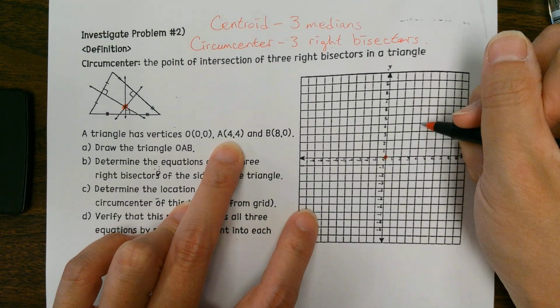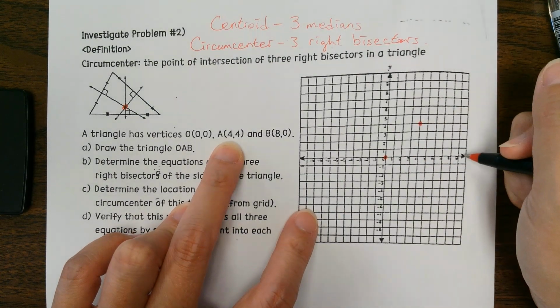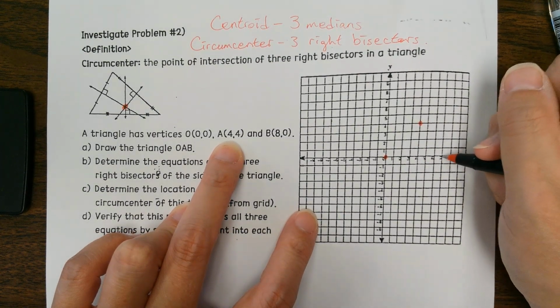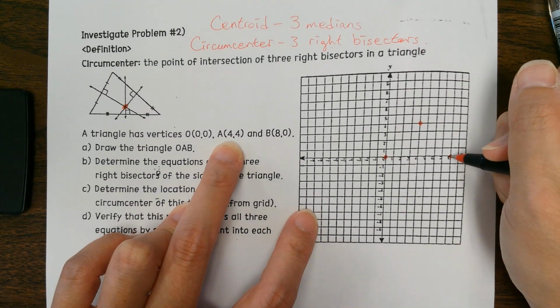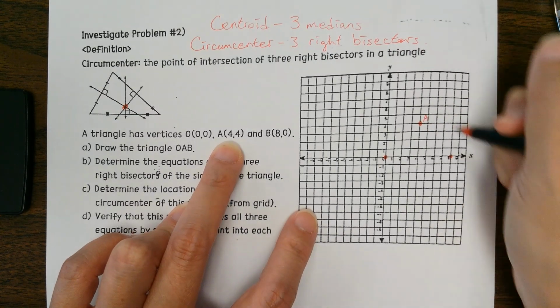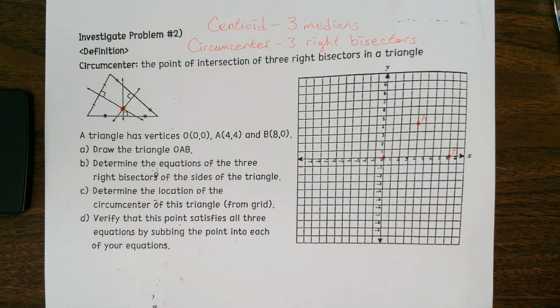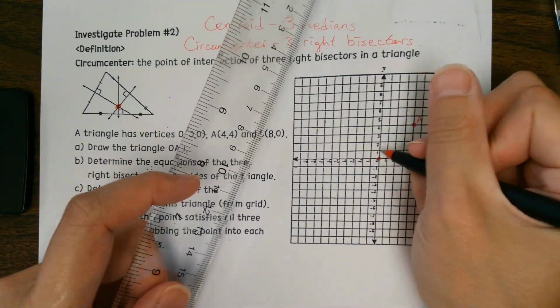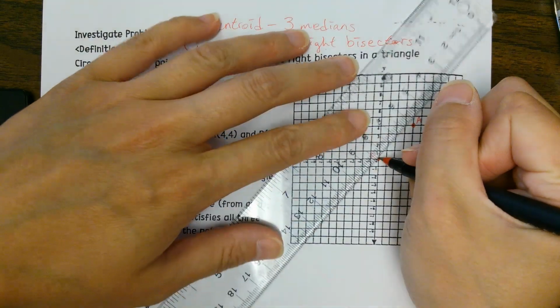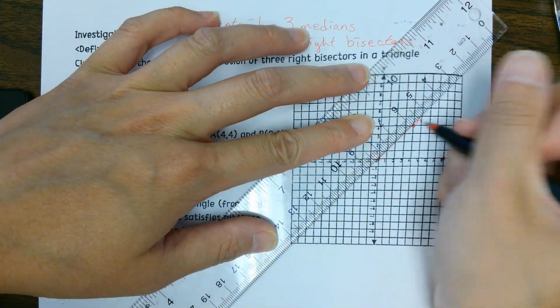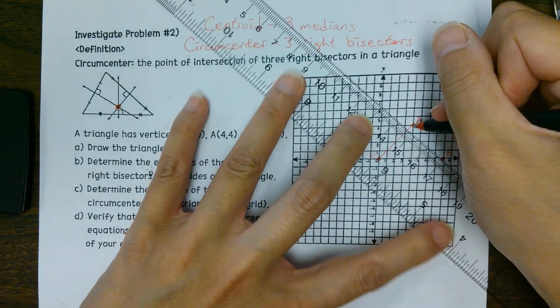So 4, 4, 8, 0, 5, 6, 7, 8. Okay, so A, B. A, B, O, A, and B. So this is O. So I have this triangle right here.